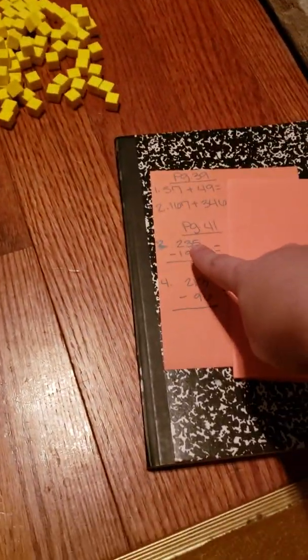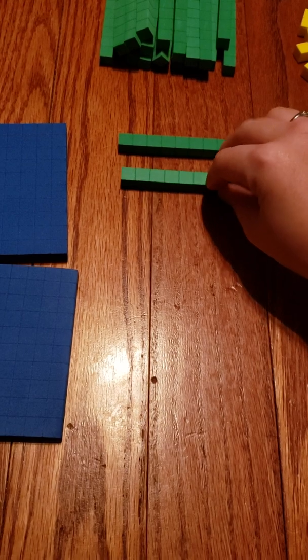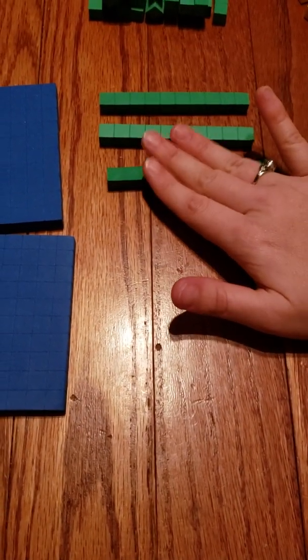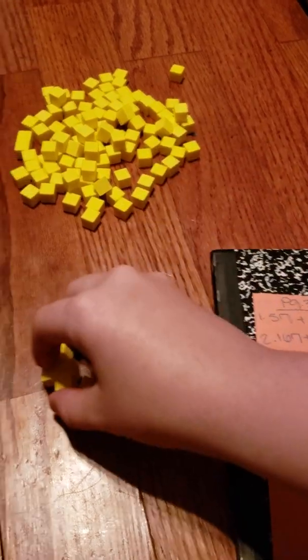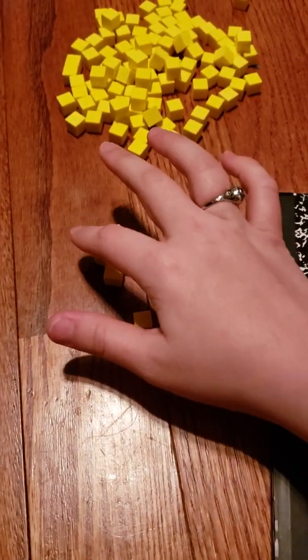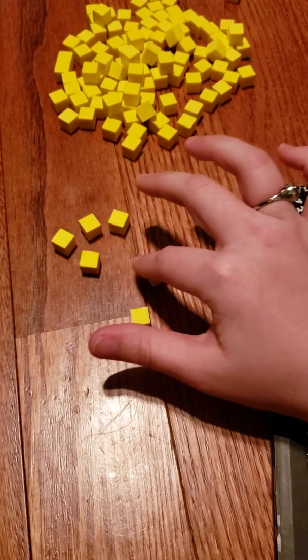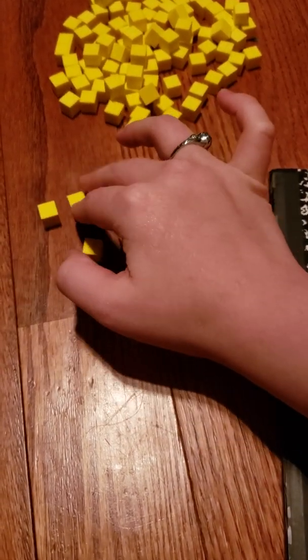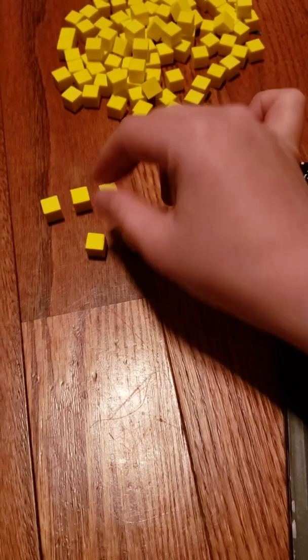It says we have 3 groups of 10. So let's get 3 longs. And it says I have 5 units. So let's count out 5 units. 1, 2, 3, 4, 5. I got 1 too many. Okay. It wants me to subtract 7.